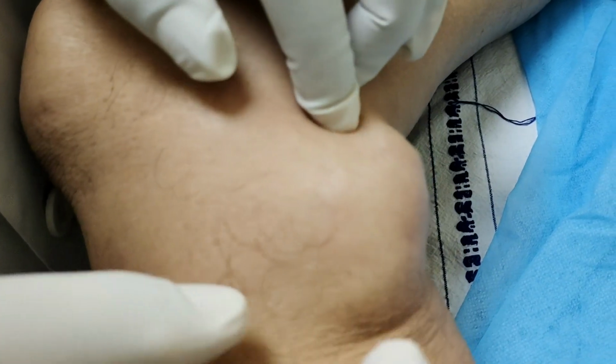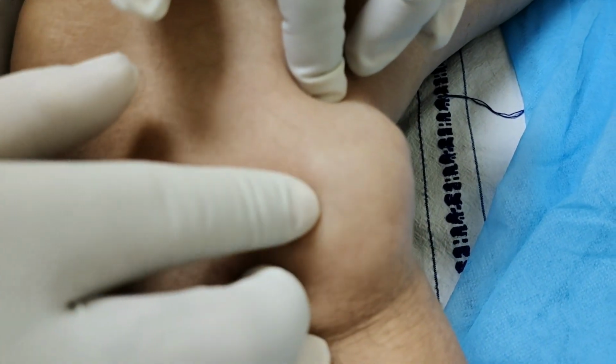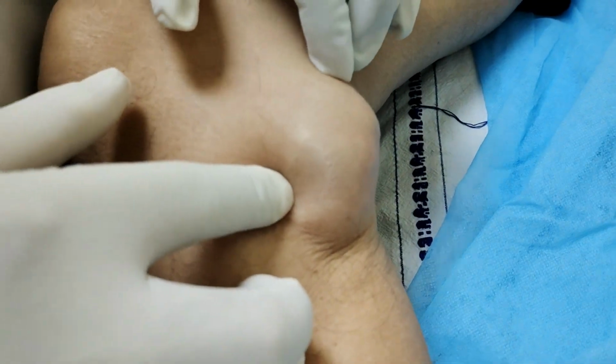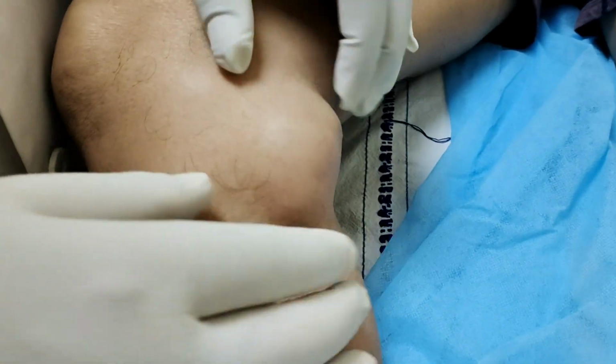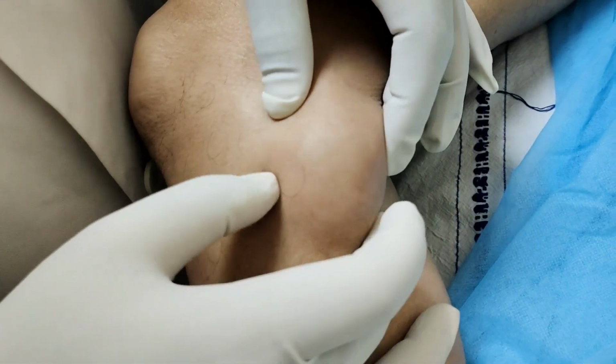He's calling this the slip sign, right? Which is usually suggestive of lipoma. You know that? Slip sign is lipoma usually. It may not be, so we need to be careful about the changes that may happen in lipoma.